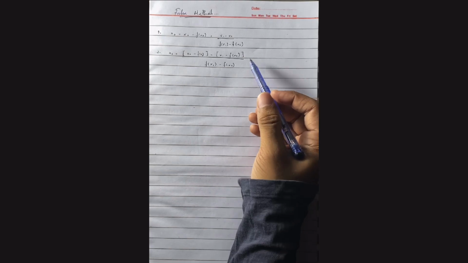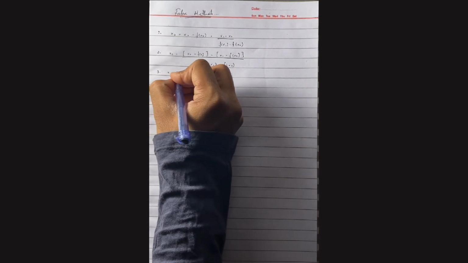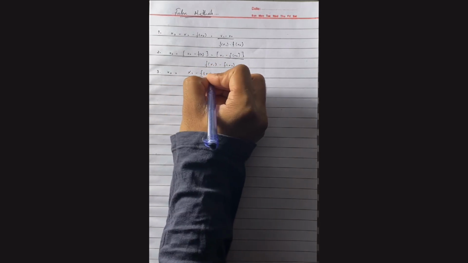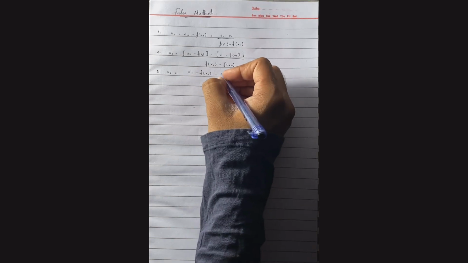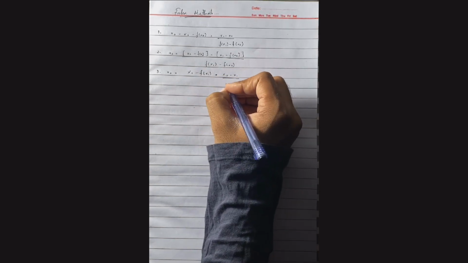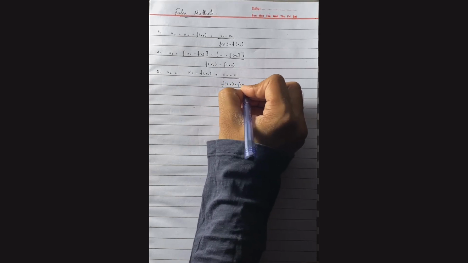This is our second formula. And the third and last formula is x1 minus f of x1 multiplied by x naught minus x1 upon f of x naught minus f of x1.